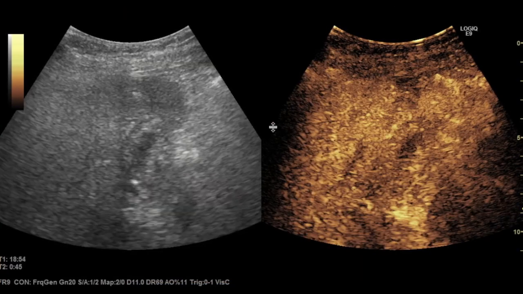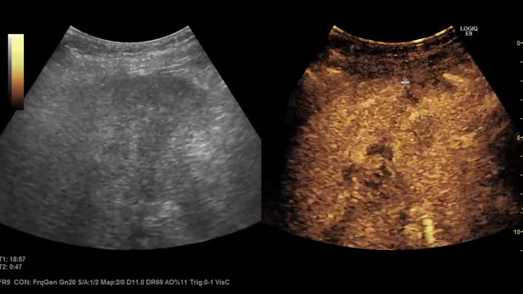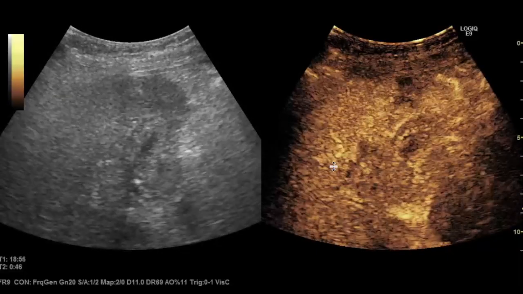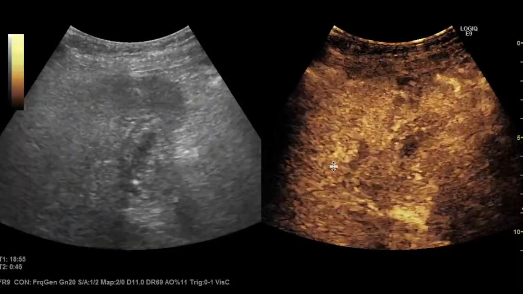We ended up targeting, you can see our FNA needle going through the more peripheral one, as that one seemed easier to perform, and this ended up being cholangiocarcinoma.